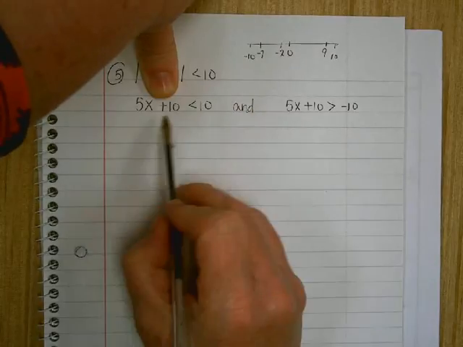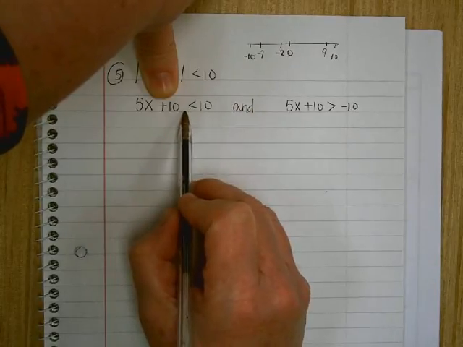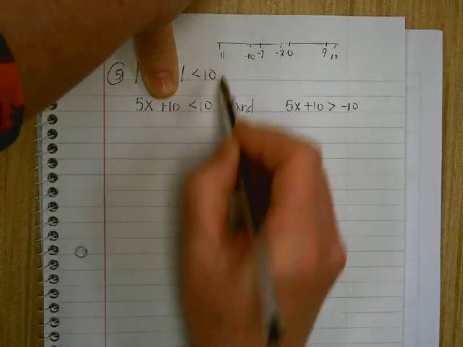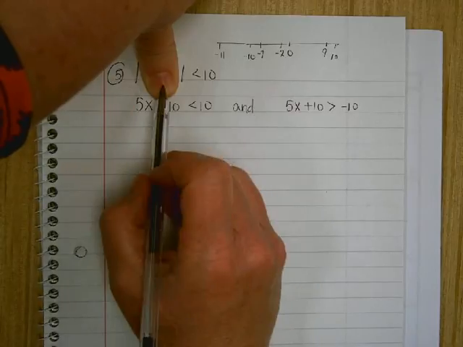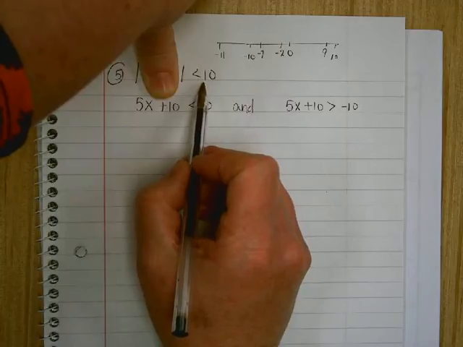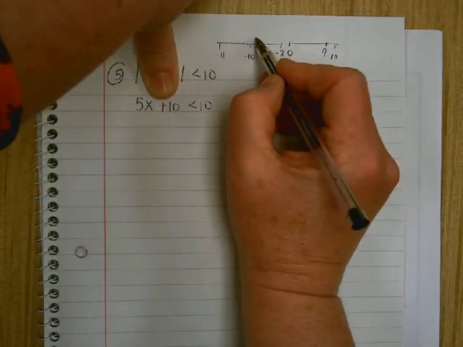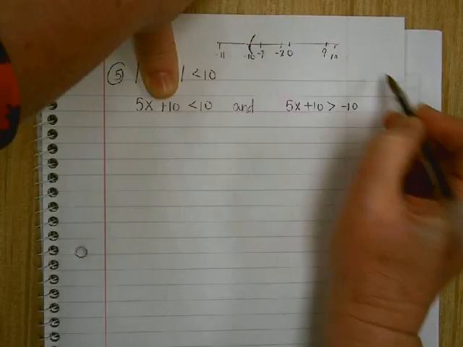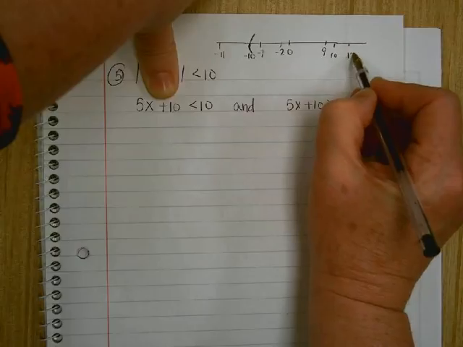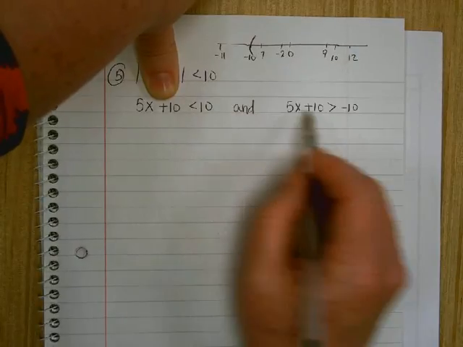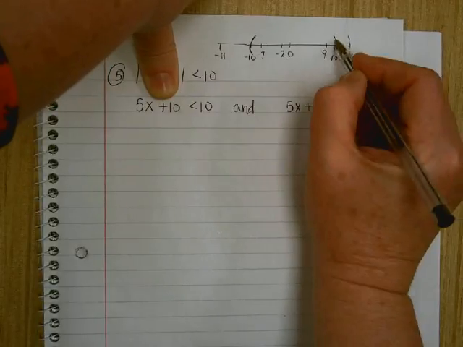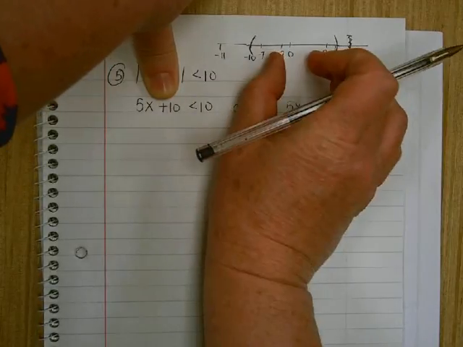Because if I just say it's less than 10, negative 11 is less than 10, isn't it? What's the absolute value of negative 11? And that doesn't satisfy that inequality. See, there's a boundary right here. If I just say it has to be bigger than negative 10, 12 is bigger than negative 10, right? What's the absolute value of 12? That's too big. So there's boundaries on where I can get my answers.